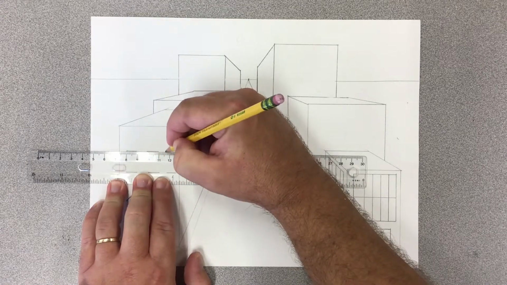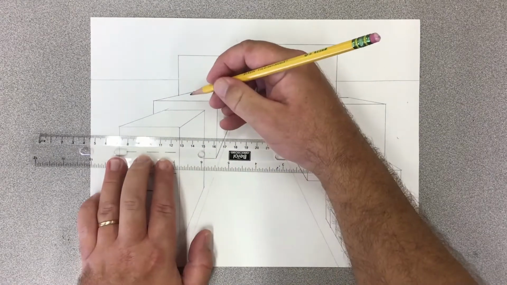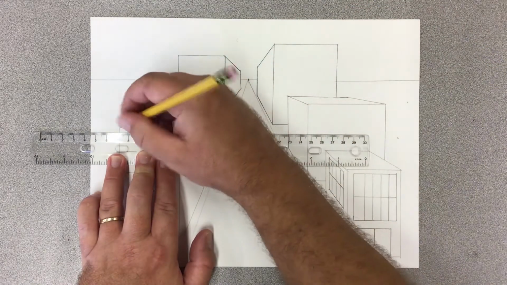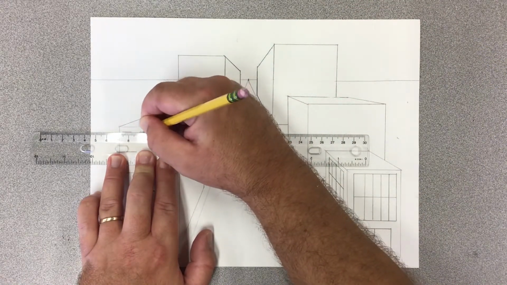I'm going to add some windows on top. So this building is going to have 3 sets of windows.